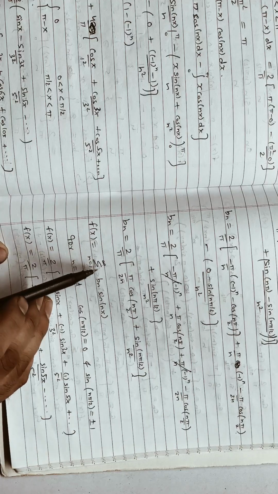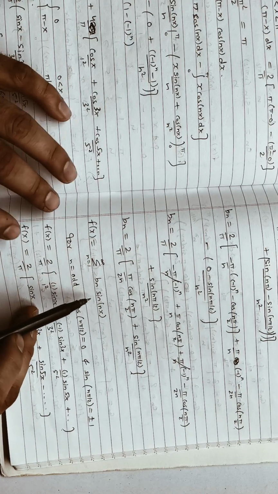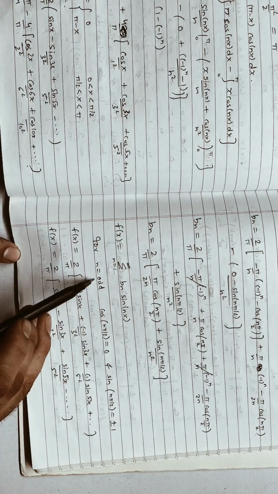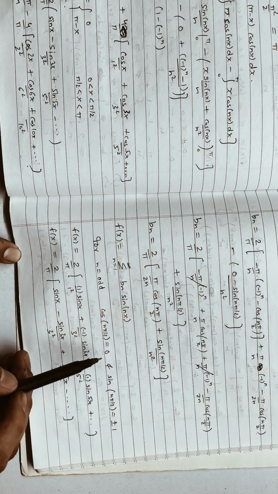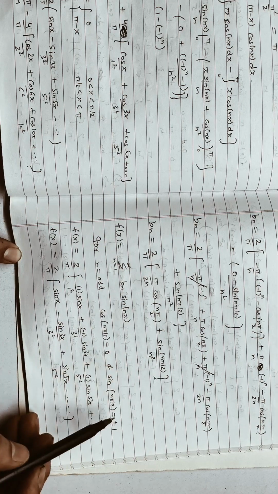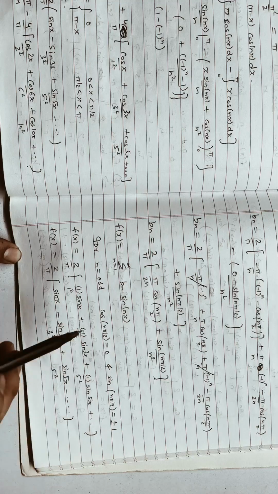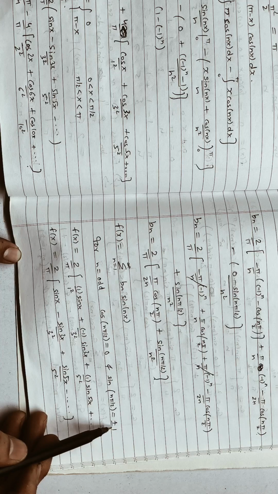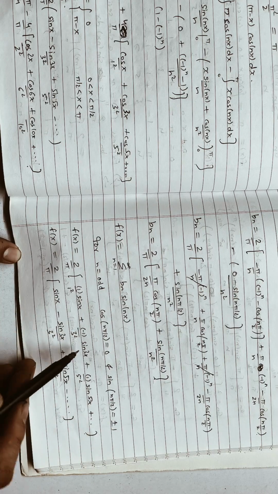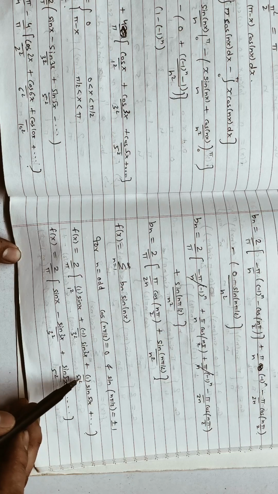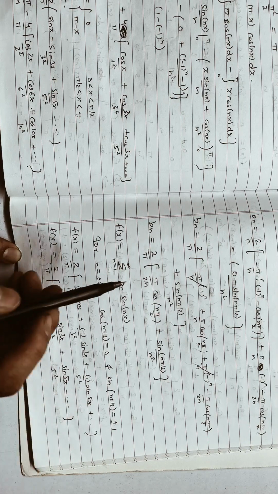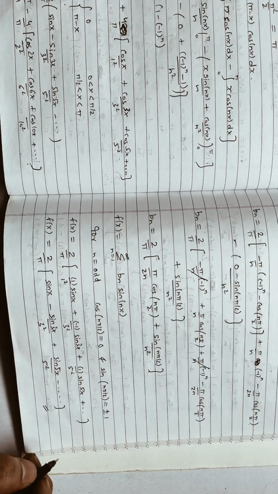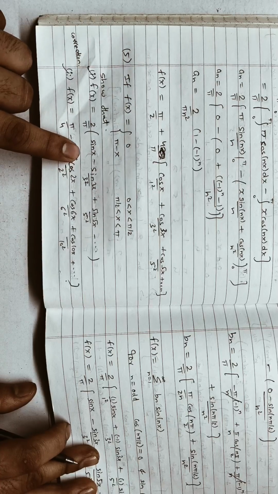So my function will be equal to summation n starts from 1 goes to infinity bn sin nx. So for n equal to odd, cos(nπ/2) will be equal to 0, and sin(nπ/2) is nothing but plus minus 1. So for n equal to 1 it is plus 1 upon n square sin nx, n equal to 3 it is minus, so minus 1 upon 3 square sin 3x, and for n equal to 5 it is plus 1 upon 5 square sin 5x. I have taken 2 upon pi common here. So my final result will be equal to this 2 upon pi. Okay, so which we have to find.